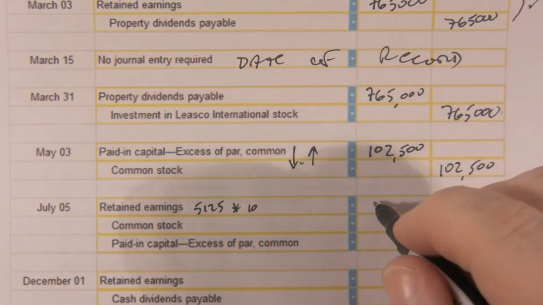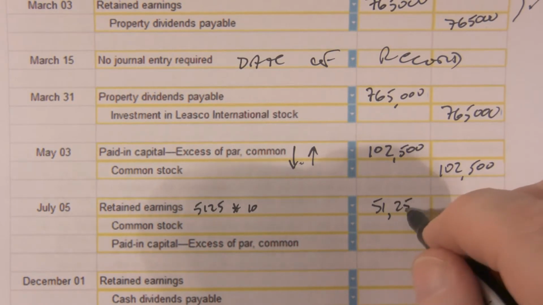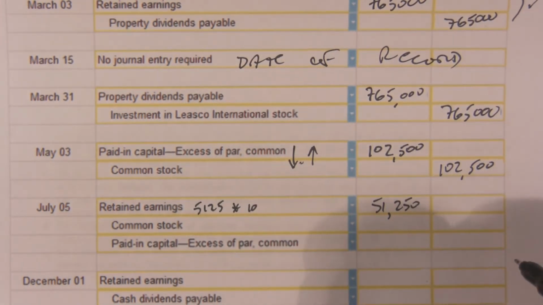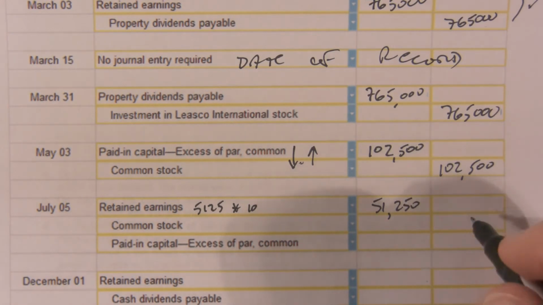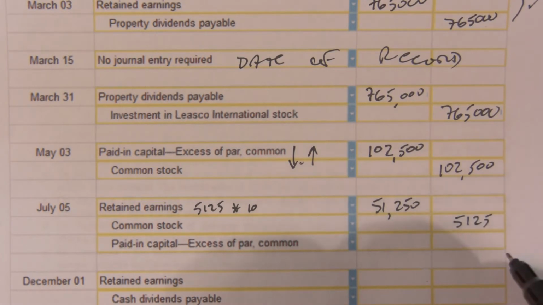So that's $51,250. The common stock is $5,125. And the additional paid-in capital, the difference between these two, is $46,125. Okay, let's take a look at our next.